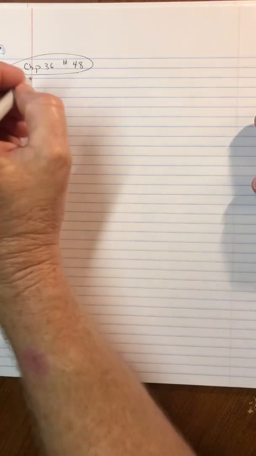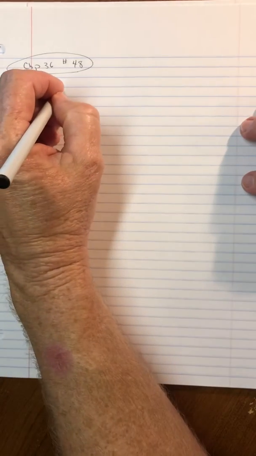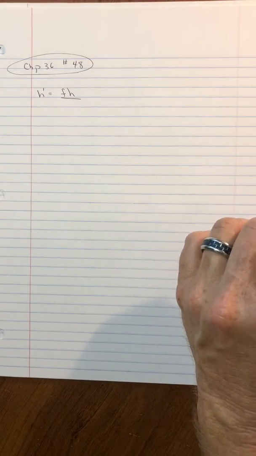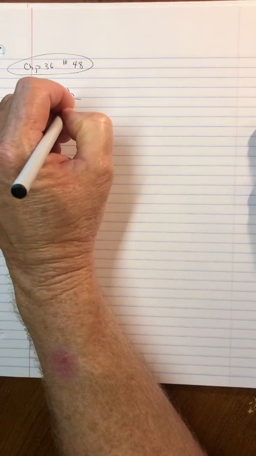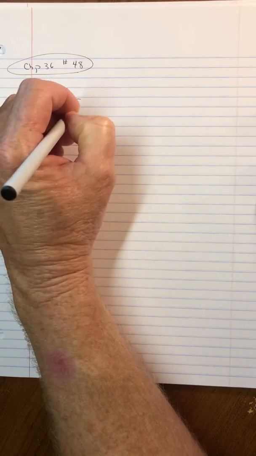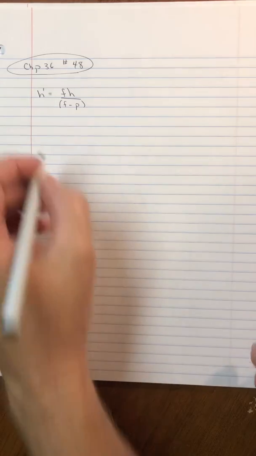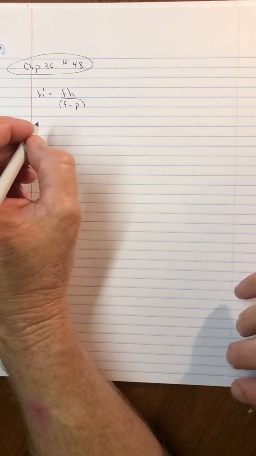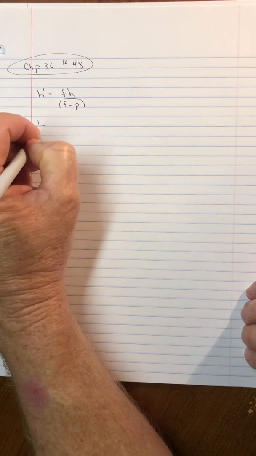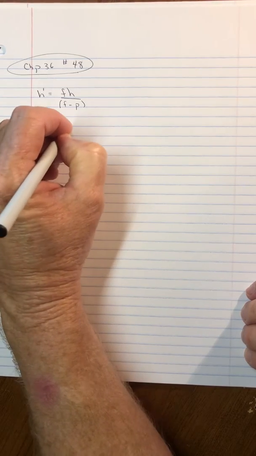And it says up here, question A says, show that the image height, so h prime, for such a telescope is given by this equation, the focal length times the height of the object over the focal length minus the distance to the object. So this has got a bunch of algebra in it, but I'll start with 1 over p plus 1 over q equals 1 over f.